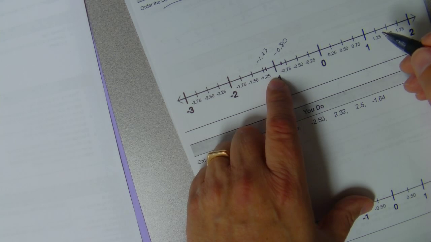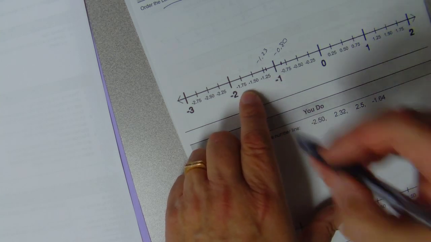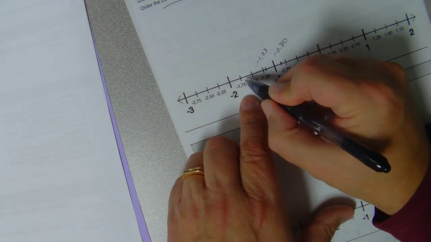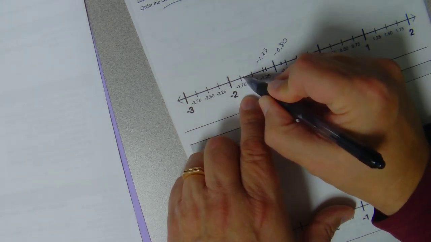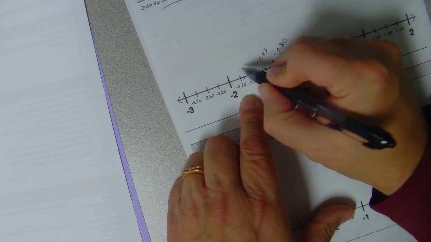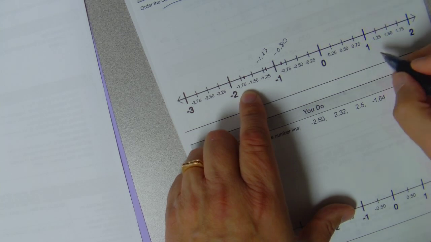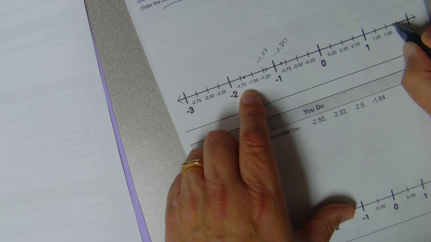And 1.7 would have to be here before this one. So that's where the, oops, scratch that. It's not negative, it's positive. So it's going to be 1, and it's going to be right here, 1.70. And 1.58 would be real close to this number, 1.58.